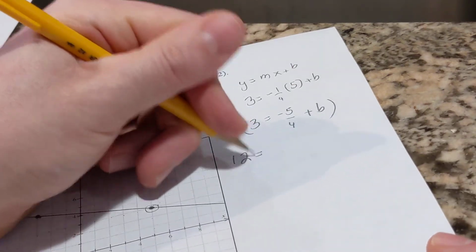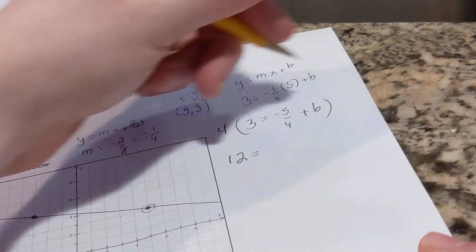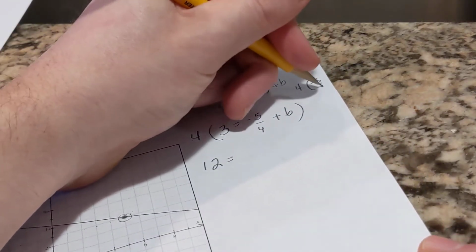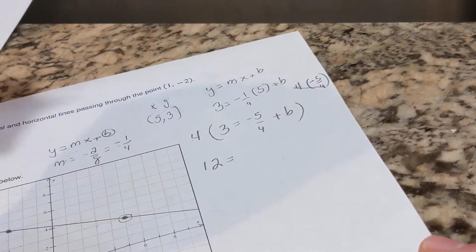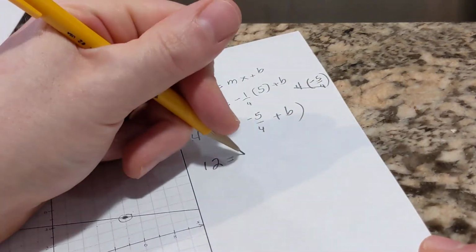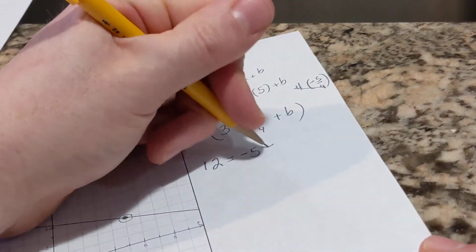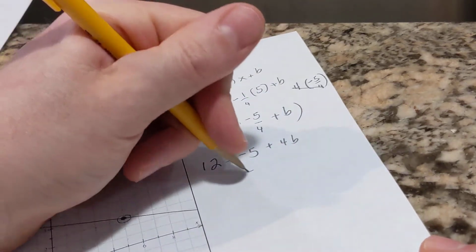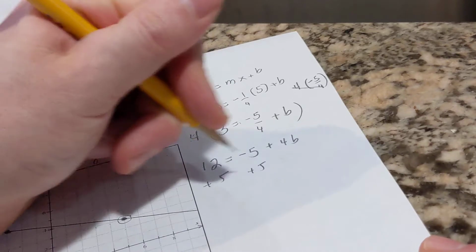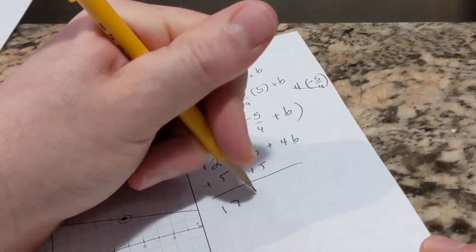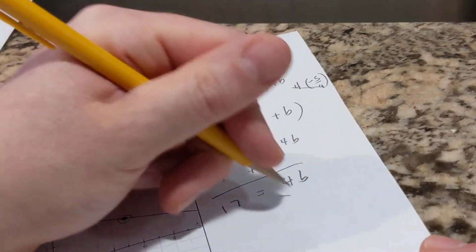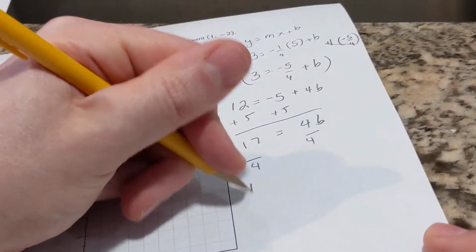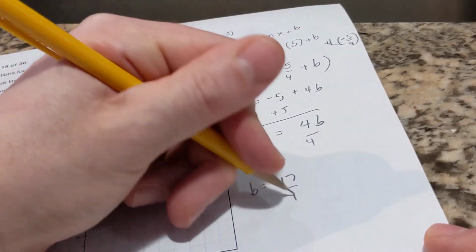It's going to be 12 equals, 4 times -5/4, the 4's cancel out, so we're just left with -5 plus 4b. Remember, we're multiplying everything by 4. Plus 5 plus 5, 17 equals 4b. And then b equals 17/4.